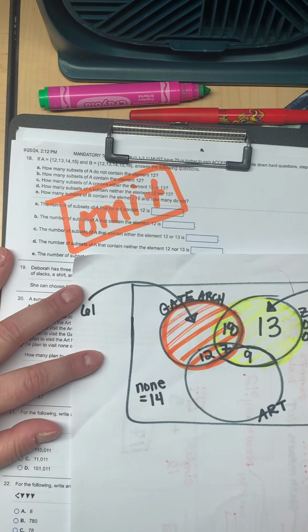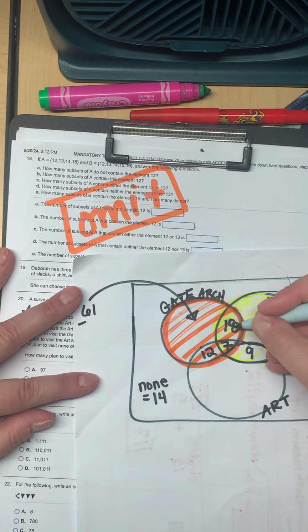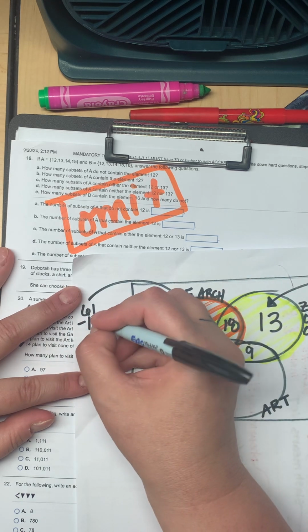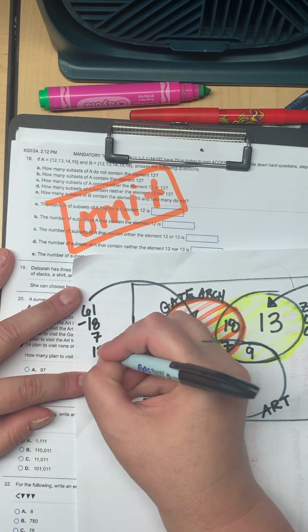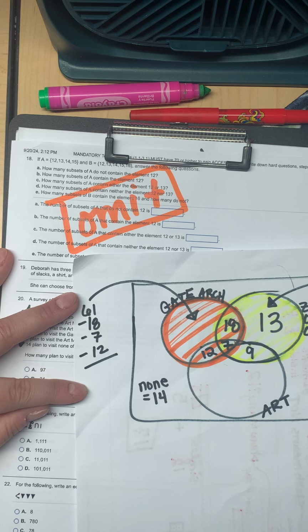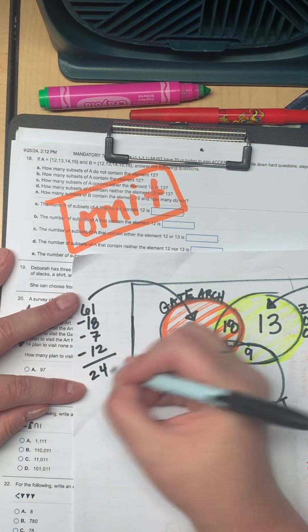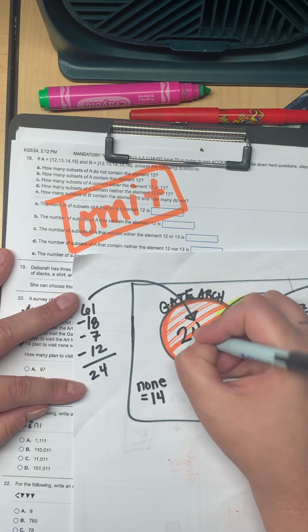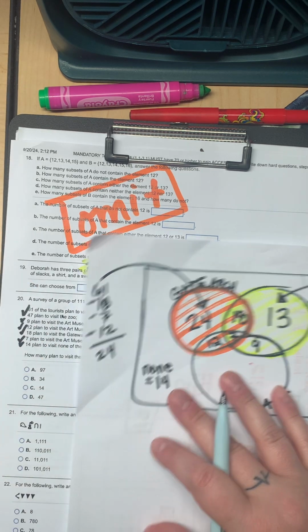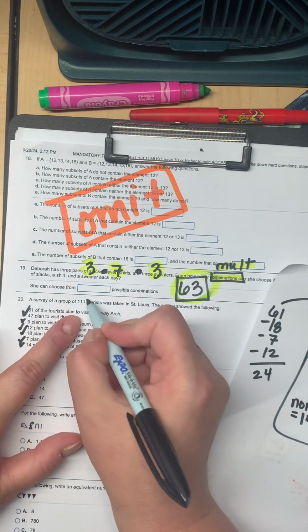So 61 minus that 18, 7, and 12. And we get 24. So 24 goes right here. Okay, let's see. Oh, there's only one number I haven't touched.